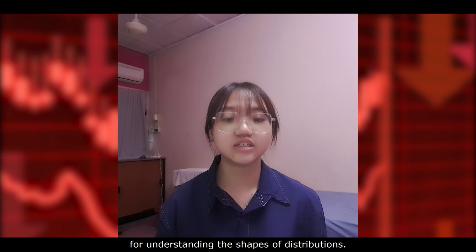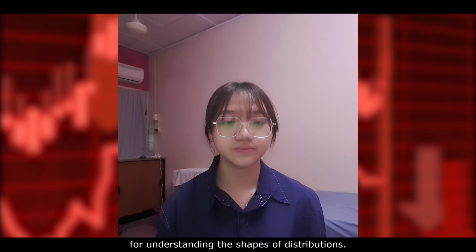But after that, I need to add on regarding the purpose of the polygon and histogram that Hong has forgotten to point out. Frequency polygons are a graphical device for understanding the shape of distributions.